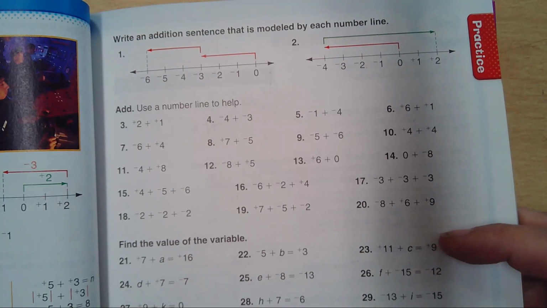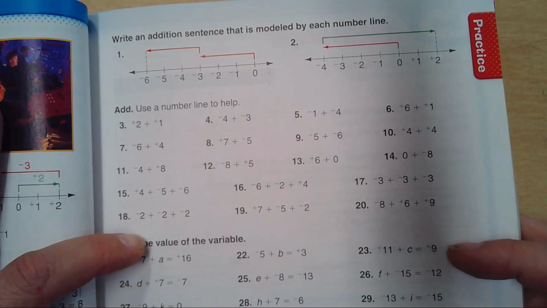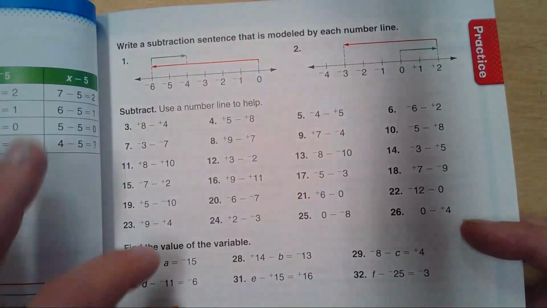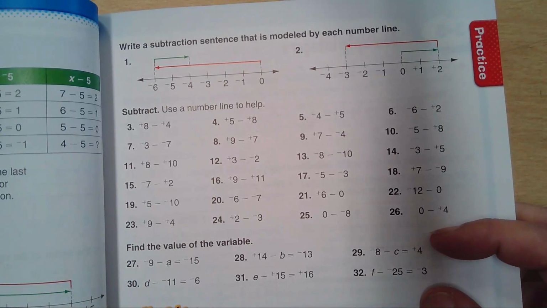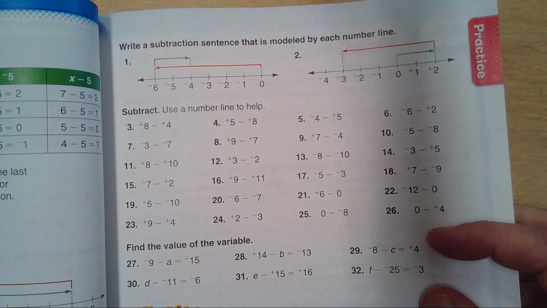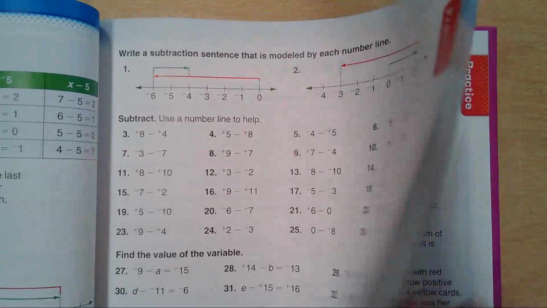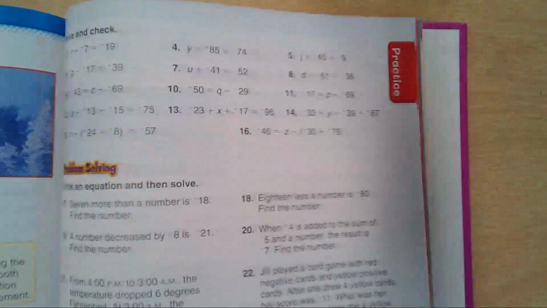I don't know if your homework has these types of problems. They probably do, but feel free to check. 5.4, 27 through 32, subtracting equations, there they are, with negative values. So, we've kind of done this before.